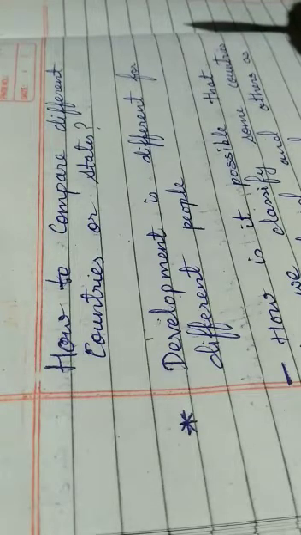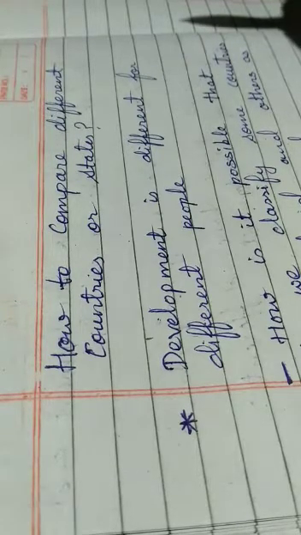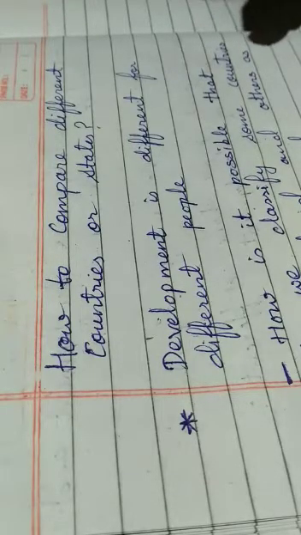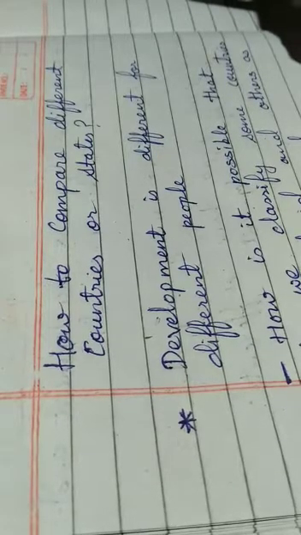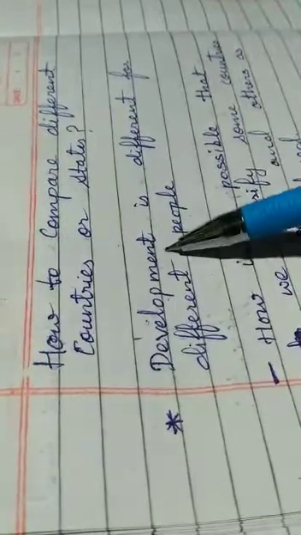For some, development would be if he or she might get a hike in his income. Or for others, like a farmer, development might be that his crops would give a good yield in a particular year. So, here we see that the idea of development is different for different people.